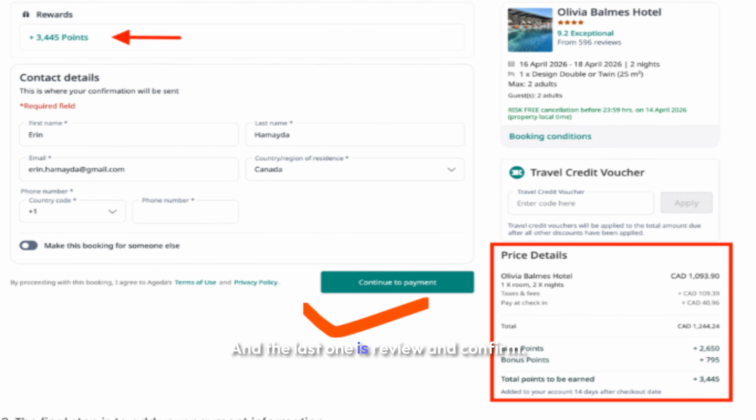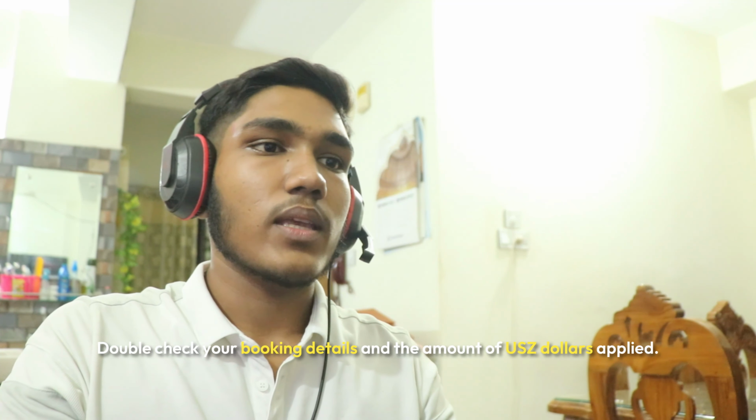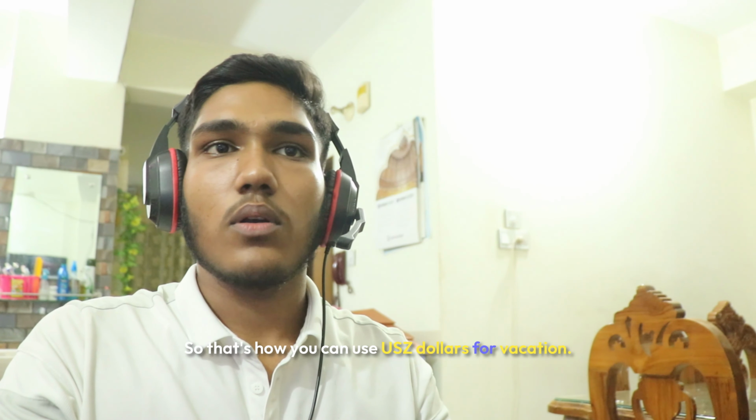And the last step is to review and confirm. Double check your booking details and the amount of dollars applied. Then complete your booking. So that's how you can use WestJet dollars for vacation.